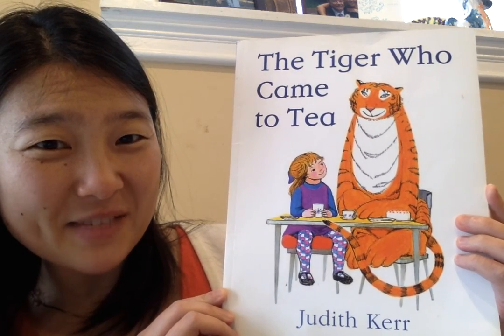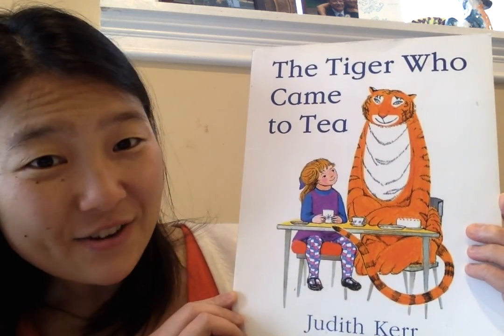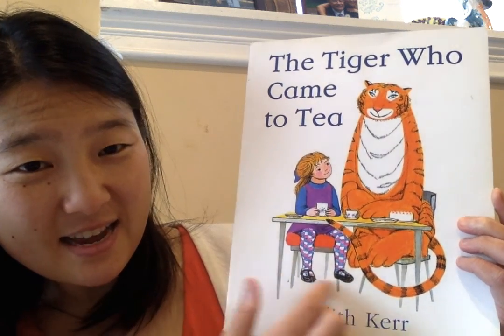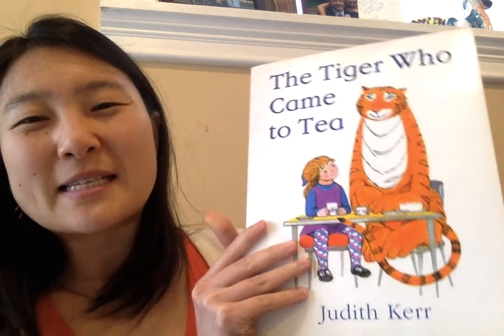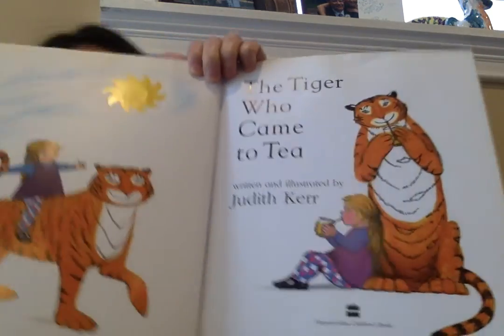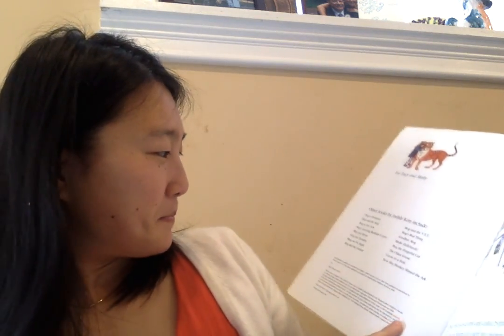The Tiger Who Came to Tea. Just looking at the title and the cover art, I can already start to answer some questions about the characters, the setting, and in my brain I can think about what might be some problems in this story when a tiger comes to tea. I can think of a couple. That's a cute picture.